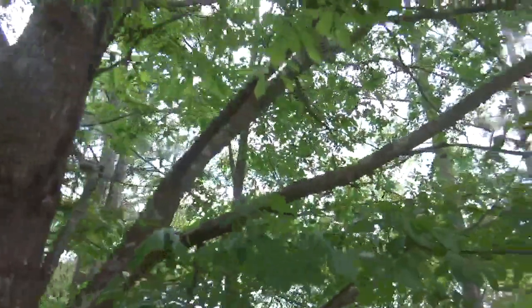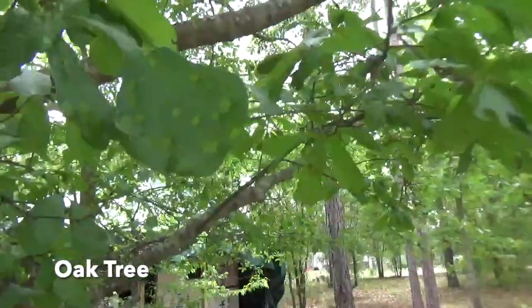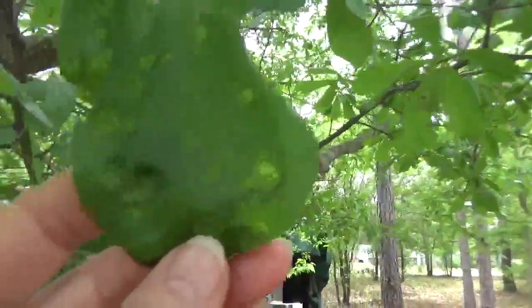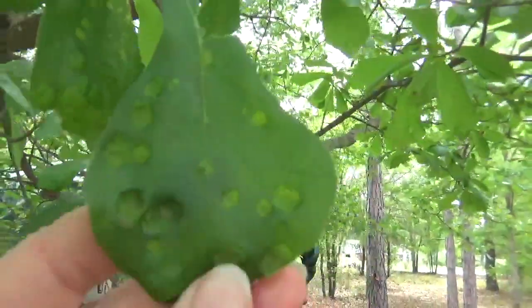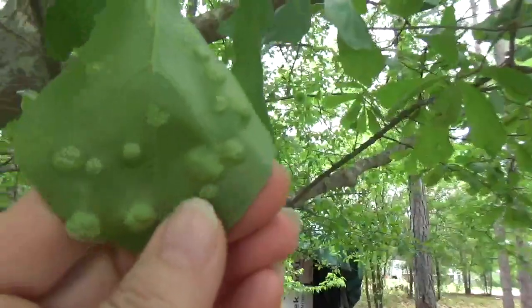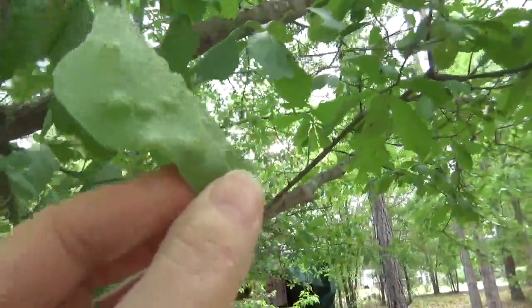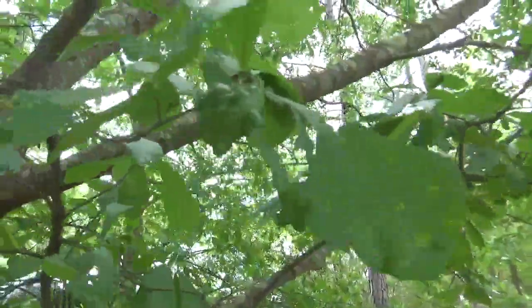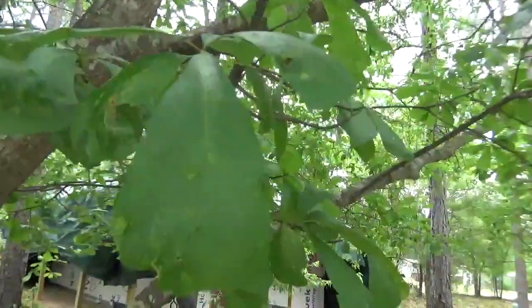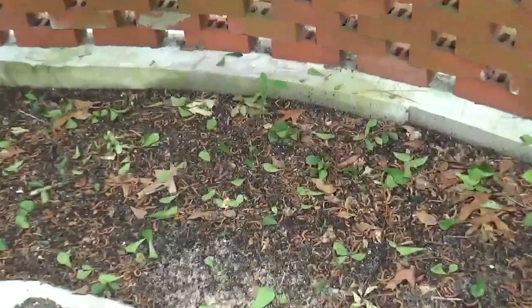There's an oak tree. And look at the leaf. See? Light colored. On the underside, all these bumps. And I'm seeing it on many leaves. And here it's springtime. Look at all the green leaves.